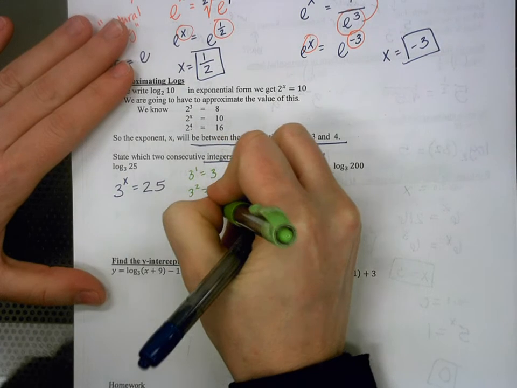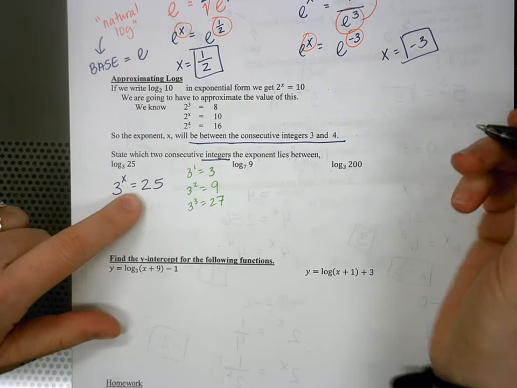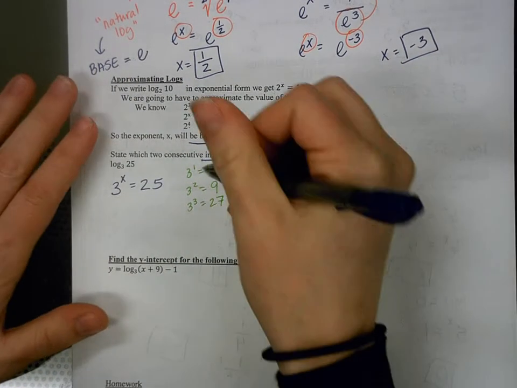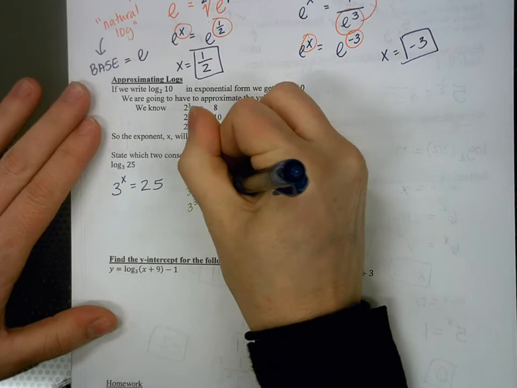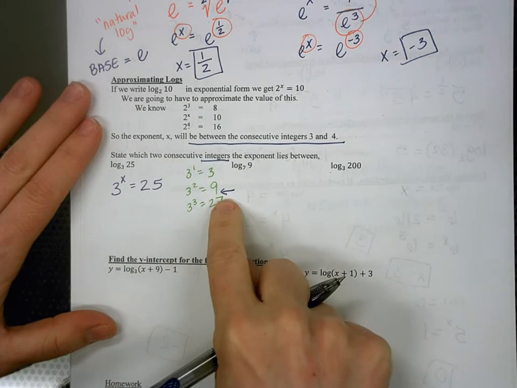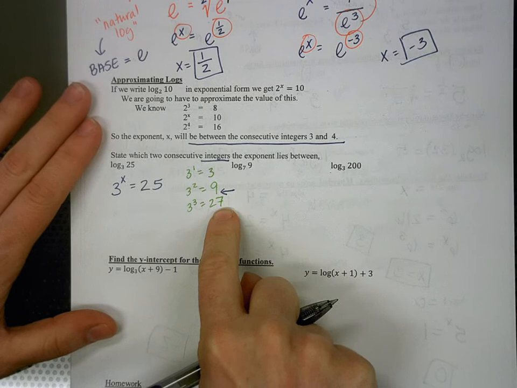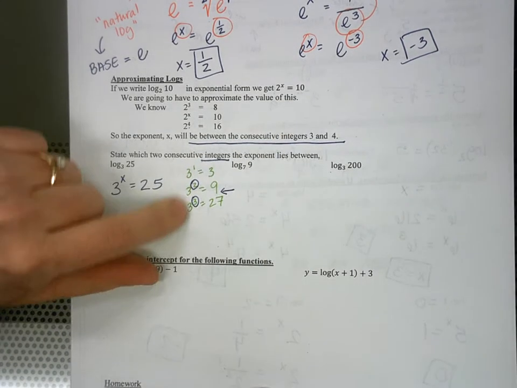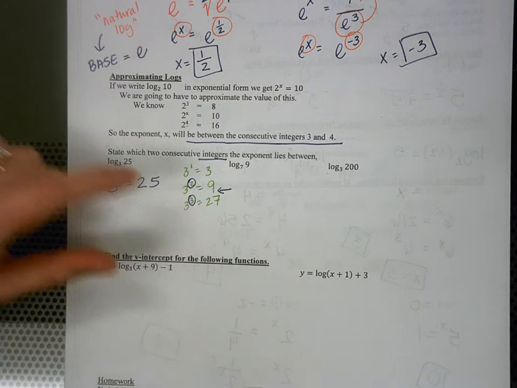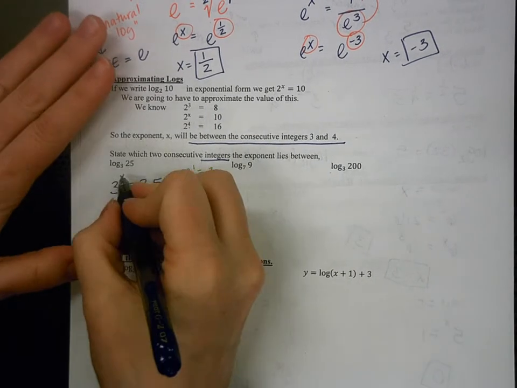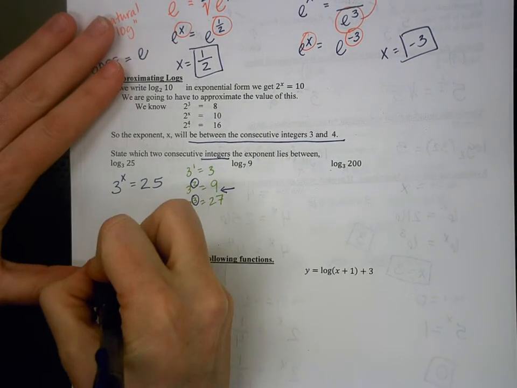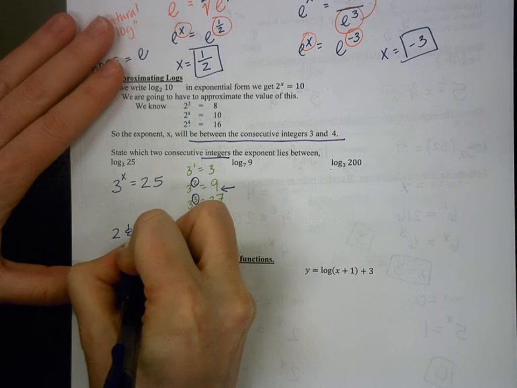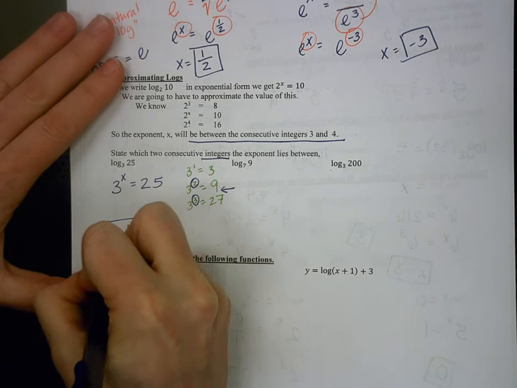Once you go past 25, you've gone far enough. So 25 is between 9 and 27, which means your exponent has to be between the exponents that produce the 9 and the 27, which are 2 and 3. So you state which two consecutive integers your answer is between. So your answer is between 2 and 3.